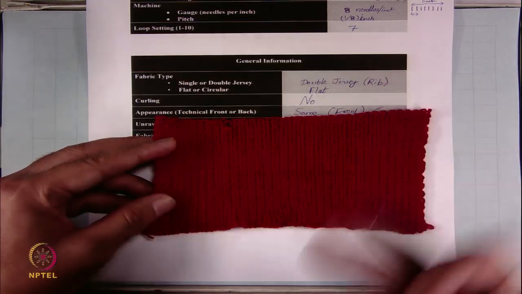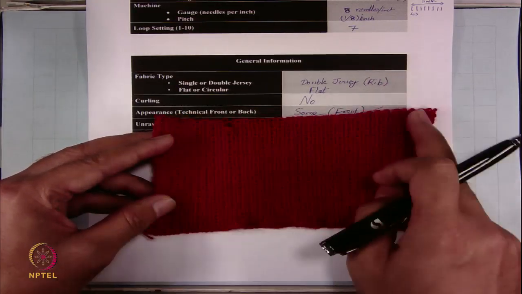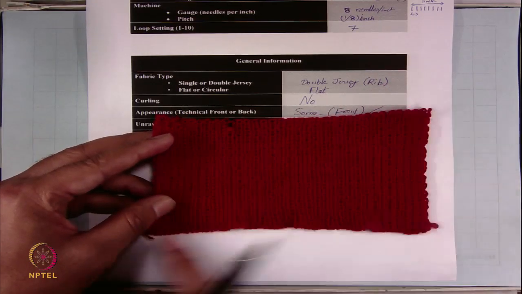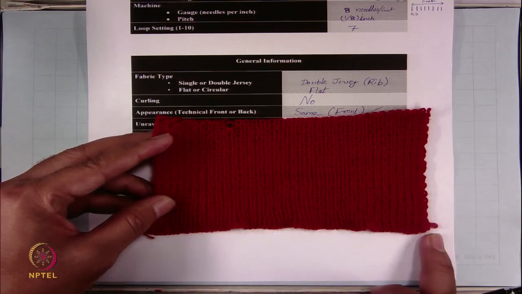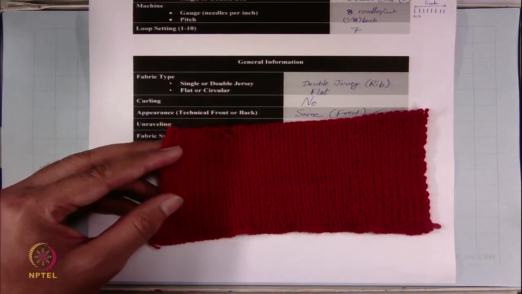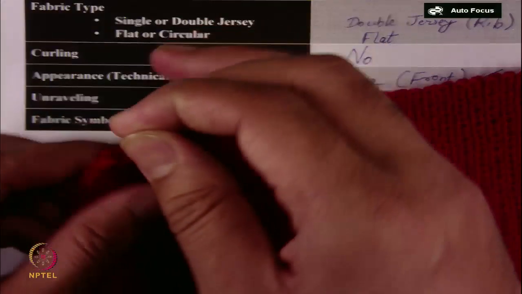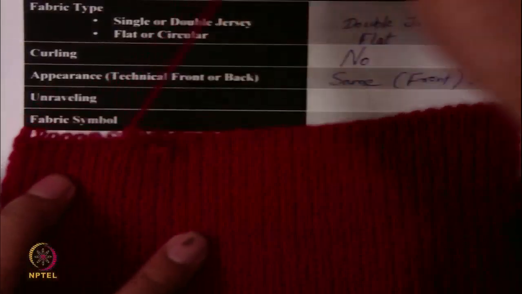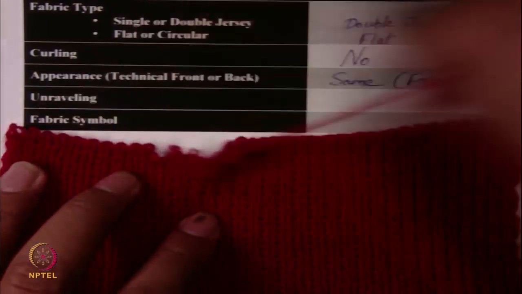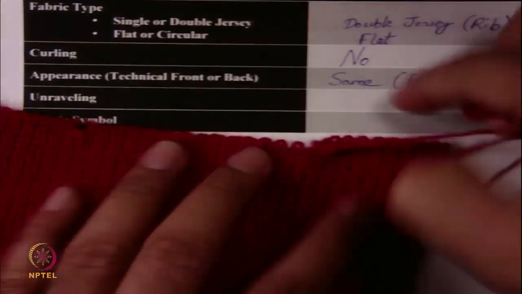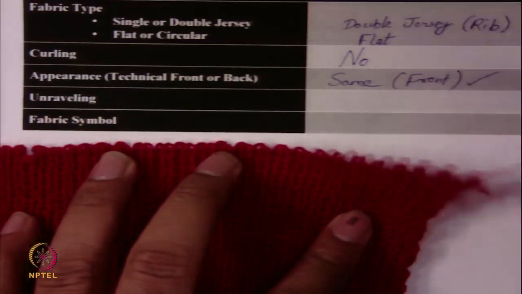Once you take out the fabric, this is the last course which you knit on the machine, and this is the first course. If you try to pull the yarn, all technical front and back loops will be easily unraveled.